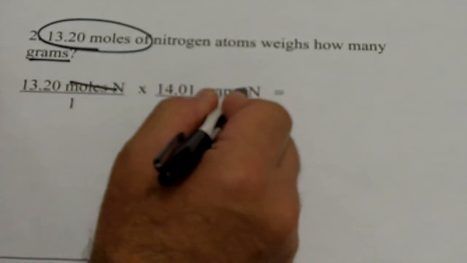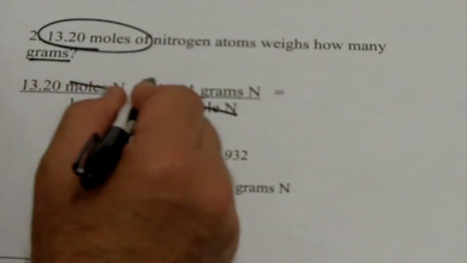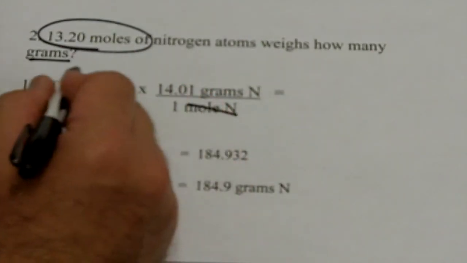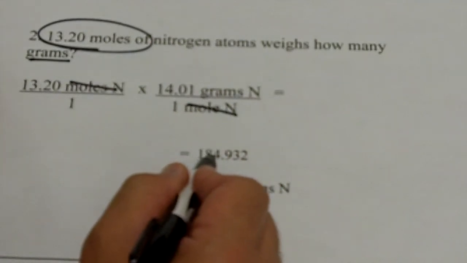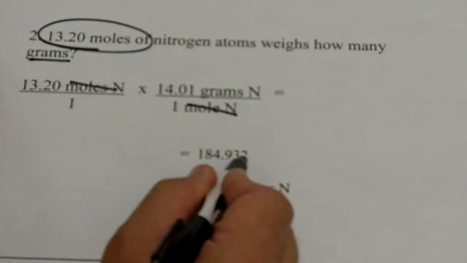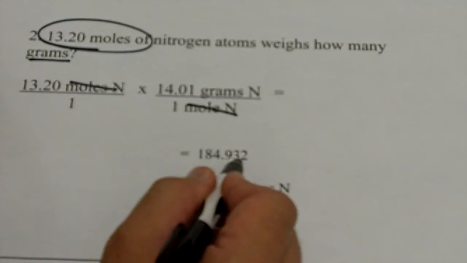And that's what I want, grams of nitrogen. Do I multiply or do I divide? I multiply because both are on the top. And when I do, on my calculator, I get 184.932. Those are the numbers that appear on my calculator screen.